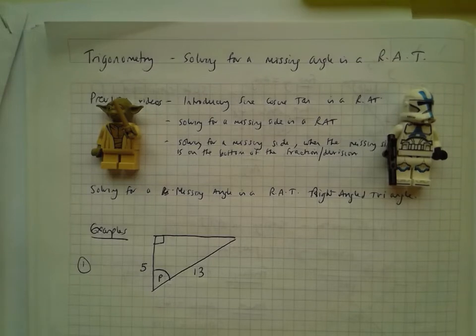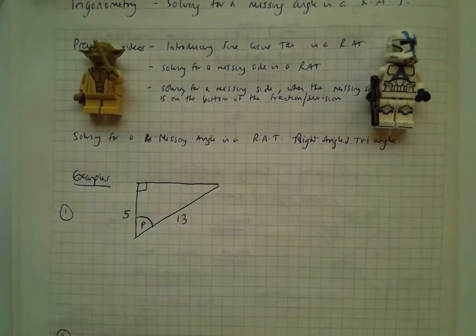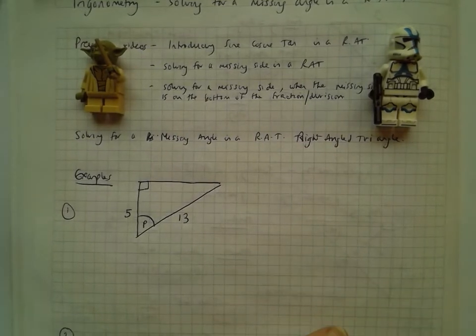So what I'm going to do is work through these examples. I suggest that as soon as you figure you've got the idea, you pause the video, you try and finish the question or attempt the next question yourself, and then compare your answer with how I get on. Okay, so here we have an example.